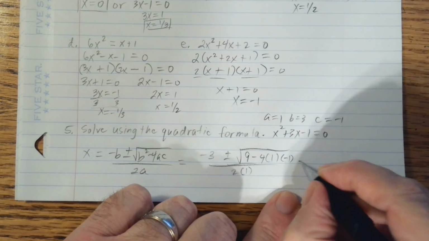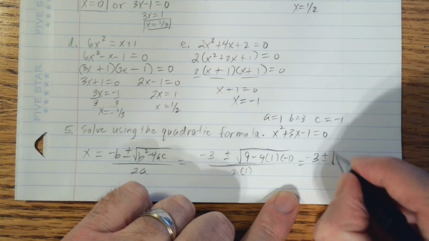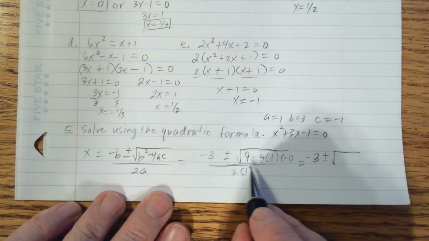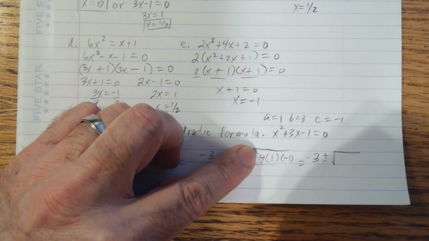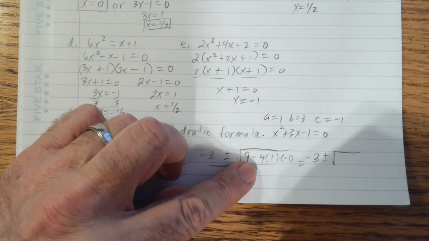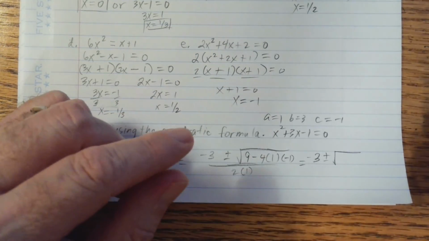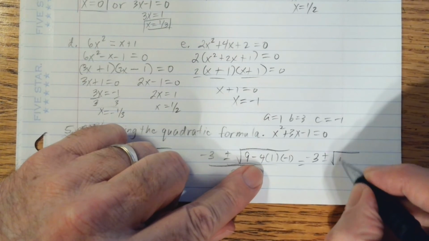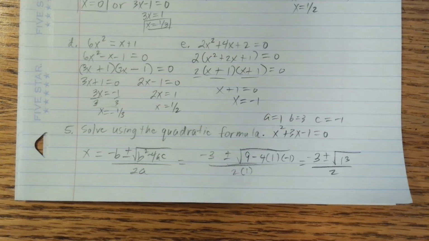So finally, we get negative 3 plus or minus... This is where you need to be careful. This is 9 minus 4 times 1 times negative 1. Well, that's negative 4, but we're subtracting negative 4. 9 plus 4, because subtracting a negative we're going to add. That's going to become 13, and we'll have 2 in the denominator.